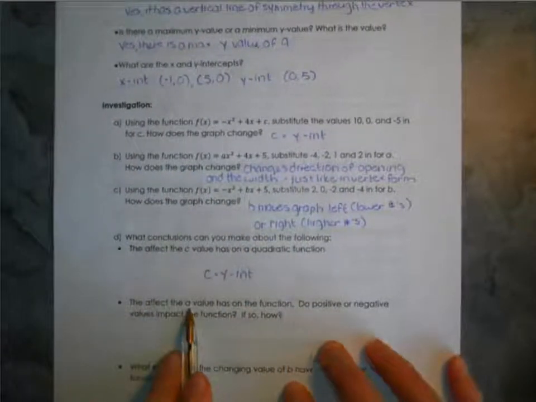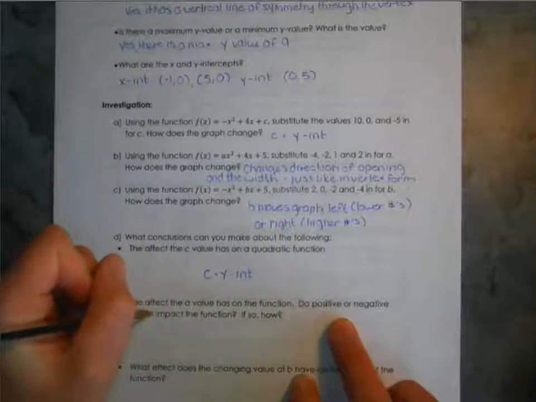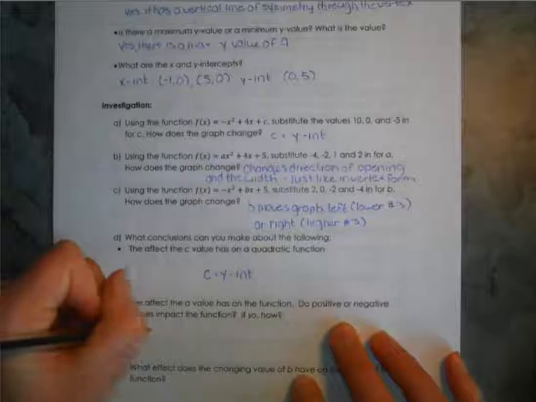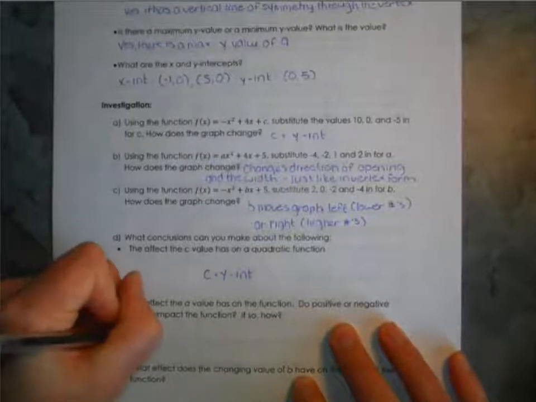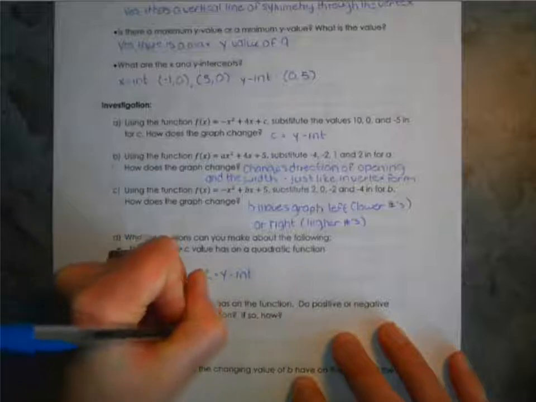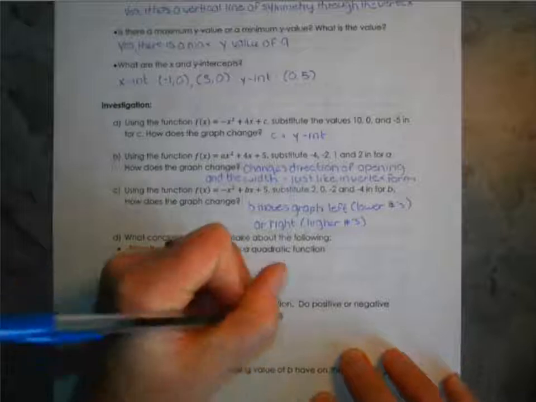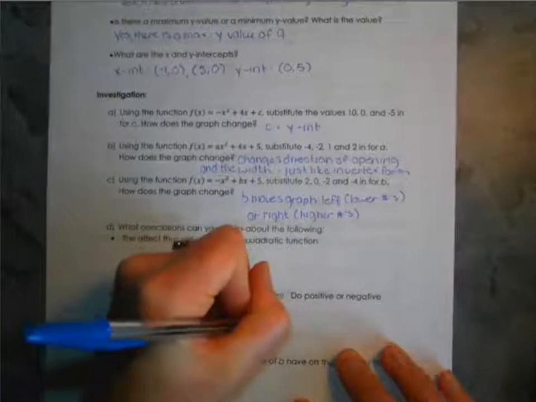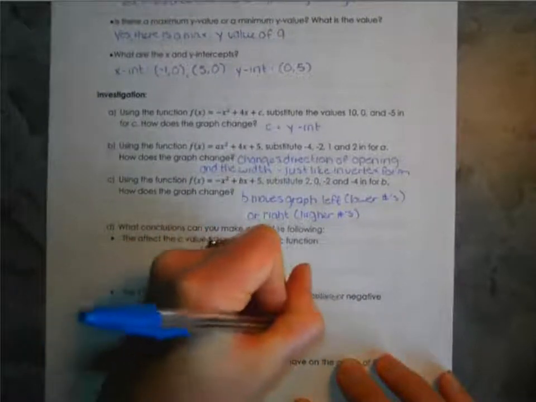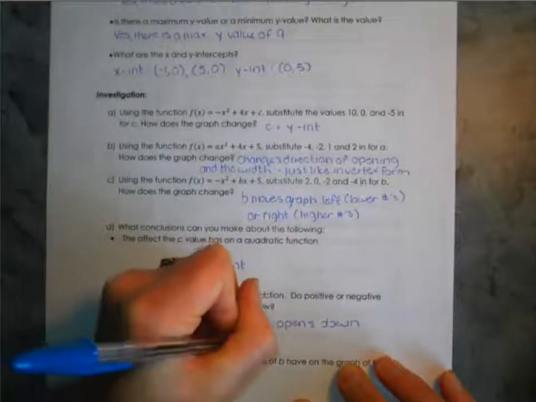The effect of a on the function, and do positive or negative values impact the function? So a affects shape. Negative a opens down. Positive a opens up.